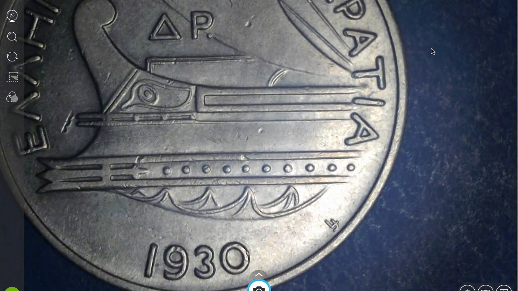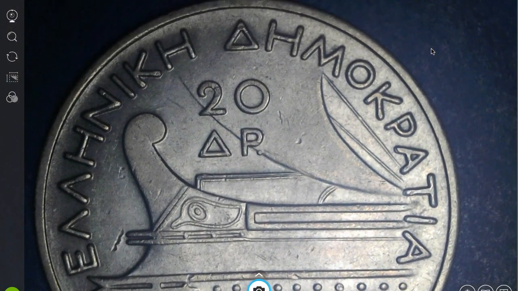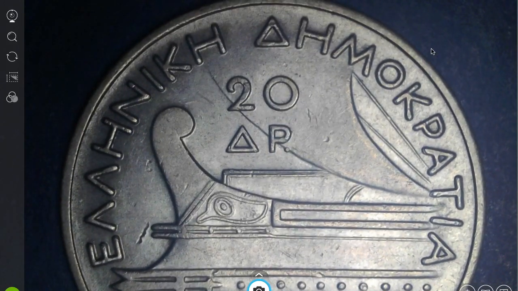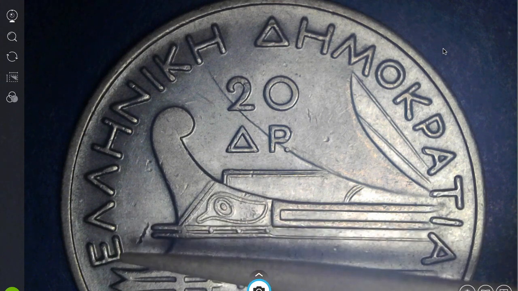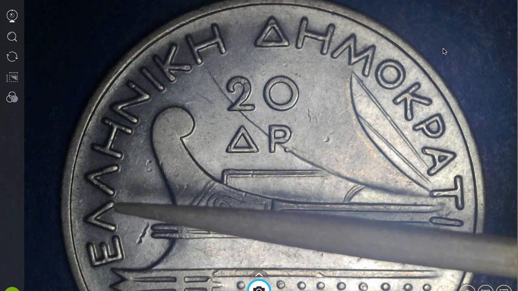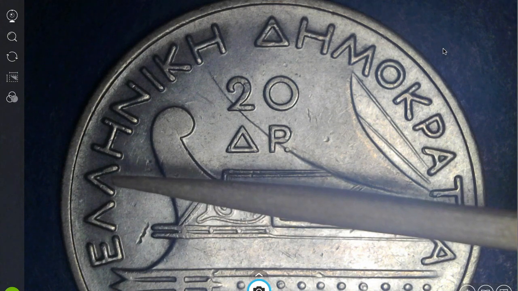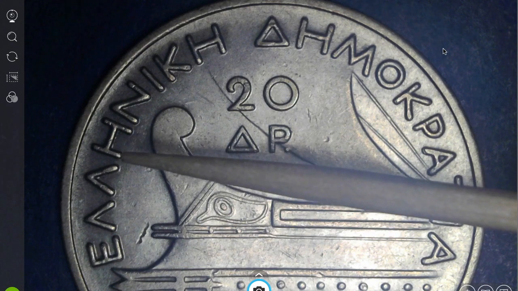We also see the date, 1930. And we see an inscription that curves across the top half of the coin along the rim. Let's translate that inscription. We begin with epsilon. So that's E. This character, which looks like an upside-down V, is lambda. That's pronounced L. And we have lambda again. Then we have a character that looks like the letter H, and that is eta, and that's pronounced like A in day.